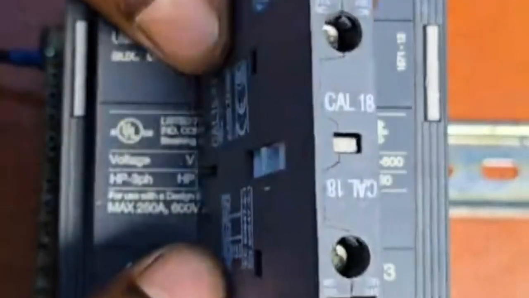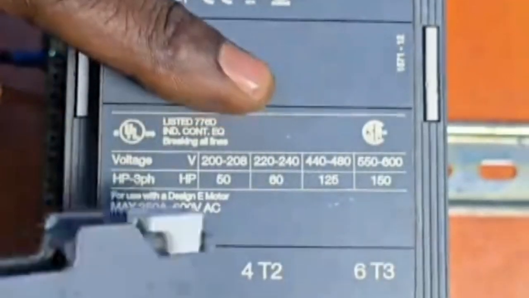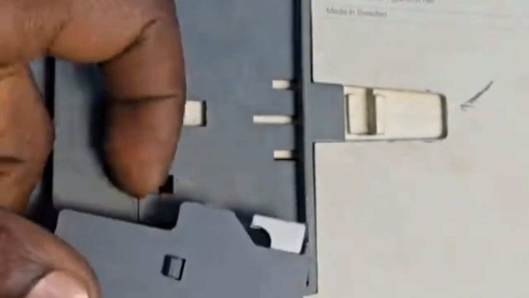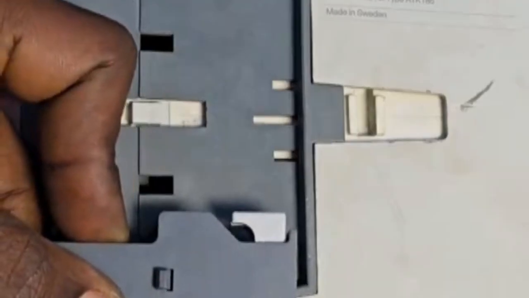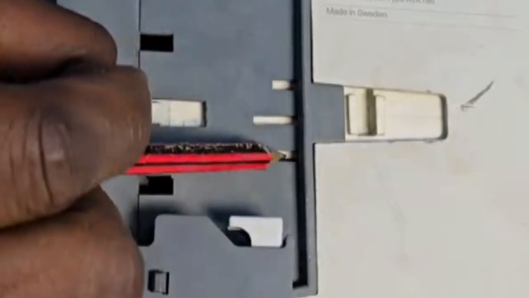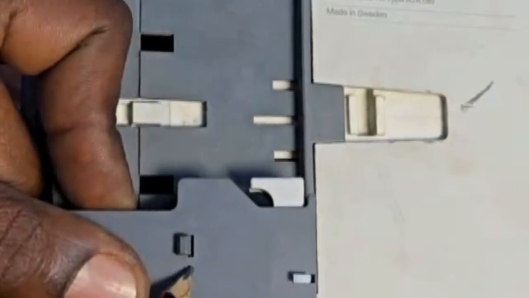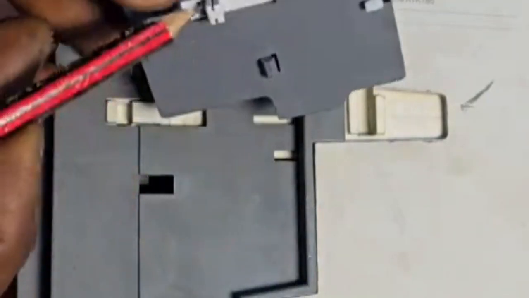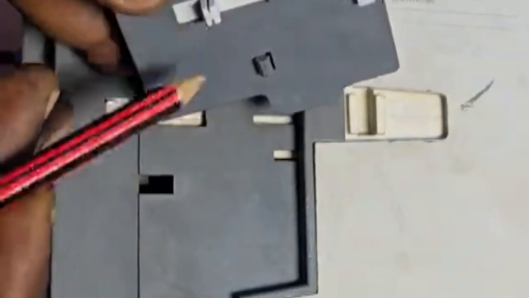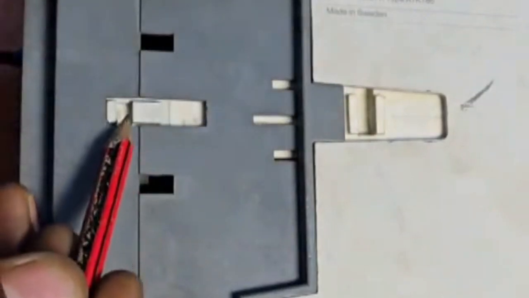All right, so for us to attach this aux block, this auxiliary block to this contactor, we need to follow a simple rule. Now, looking at what we have here, we have these 3 studs, 1, 2, 3, and then we have these 3 grooves here, 1, 2, 3. And then we also have this one here and this one here, and then we have this place and then this one. And then we have this one here sticking out like this, and then we have this groove here where it's supposed to go in.